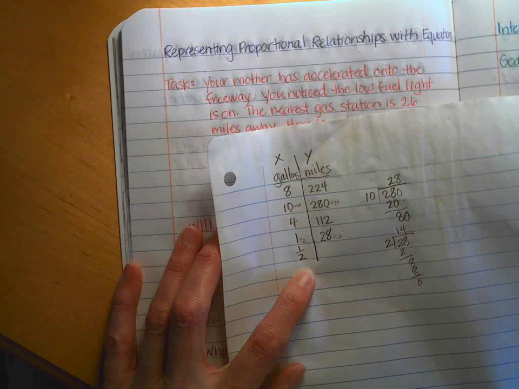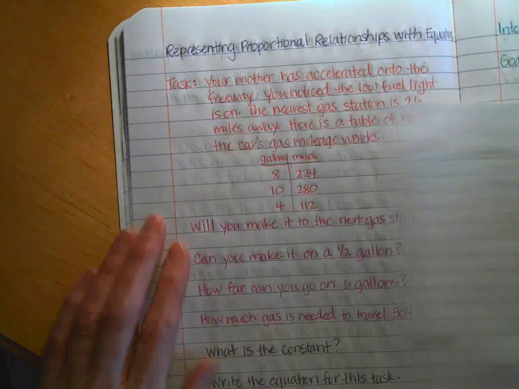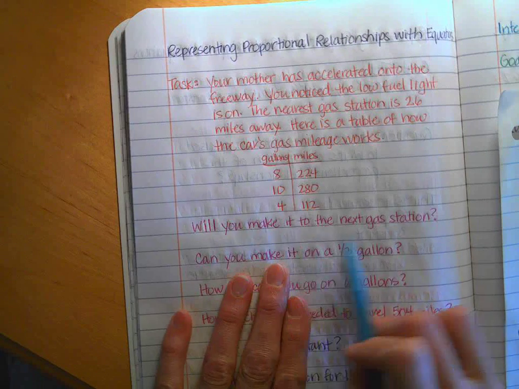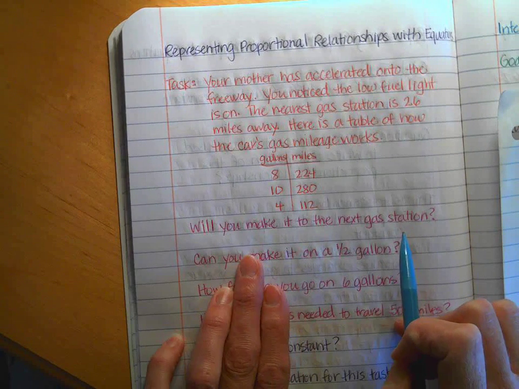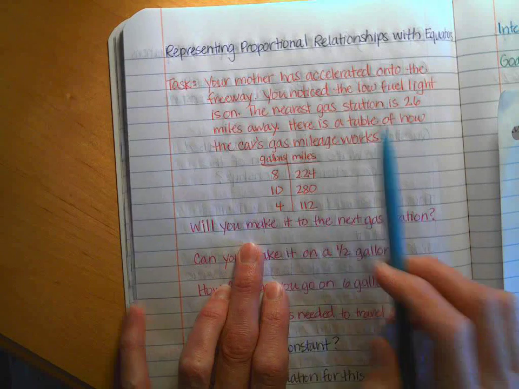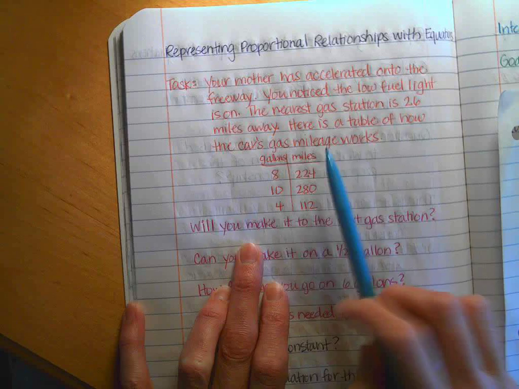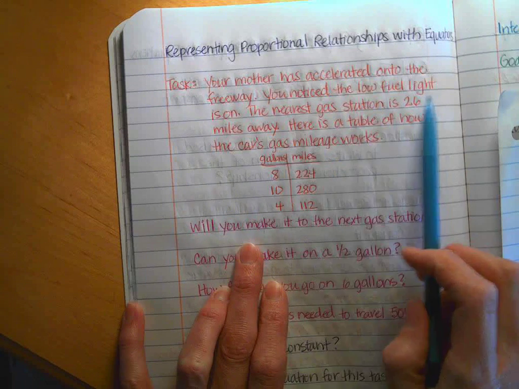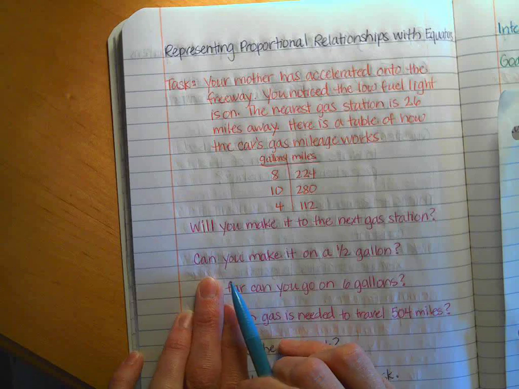So we now know that for a half a gallon of gas, you can travel 14 miles. So let's go back to these questions. Will you make it to the next gas station? Well, the answer to that question for me would be, how much gas did we actually have in the car? Because it doesn't tell me how much gas we actually have.